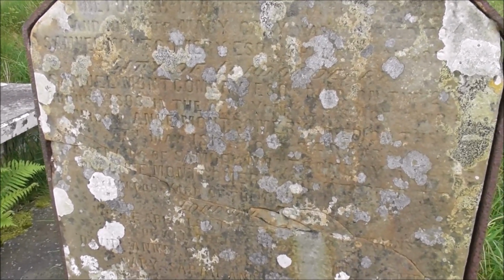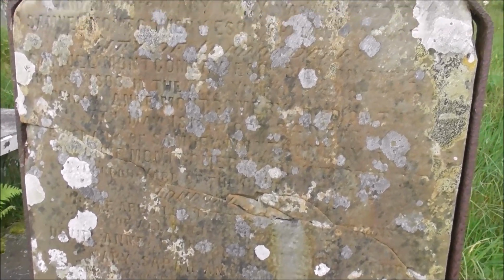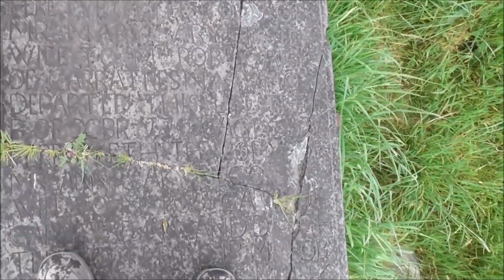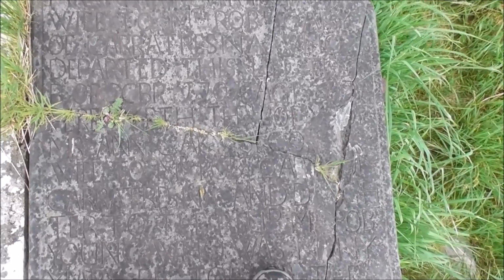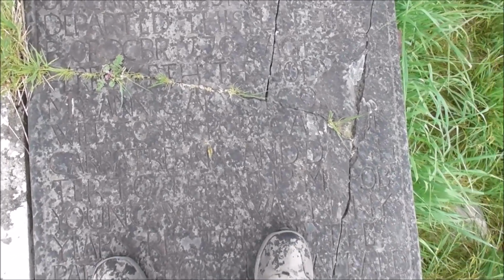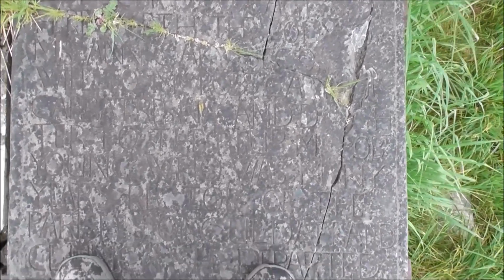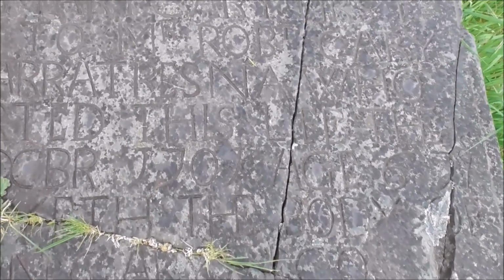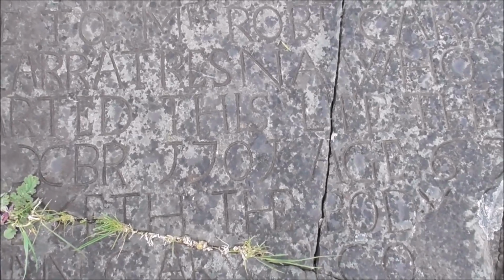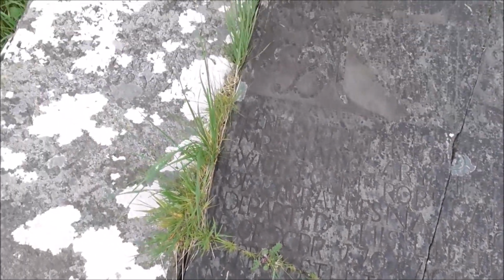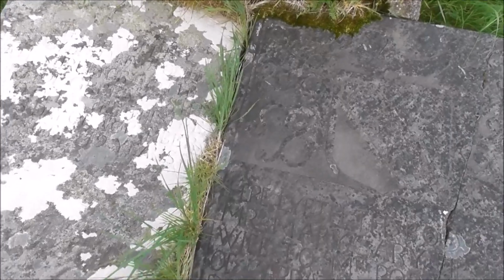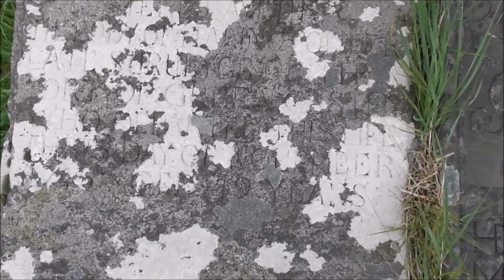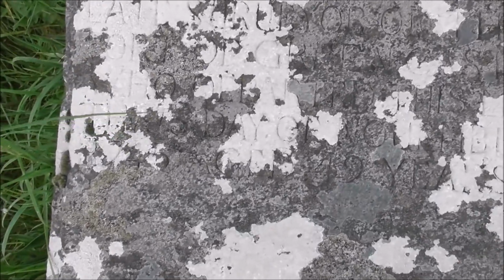I don't see a legible date on this one, but the one underneath my feet is 1707. There it is, 1707. Let's see if I can read this one. There's 1745.